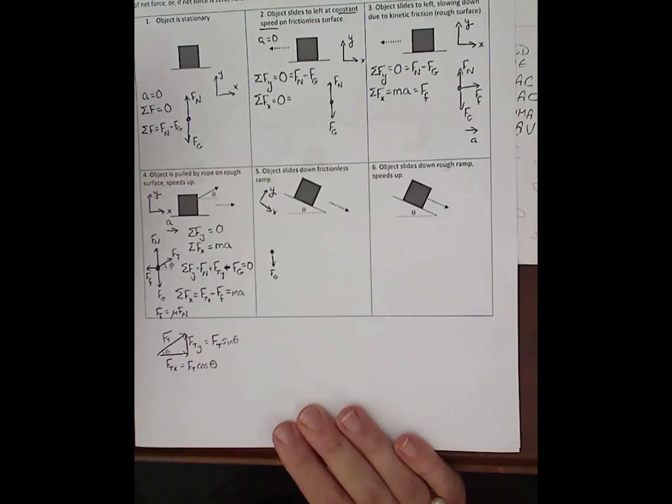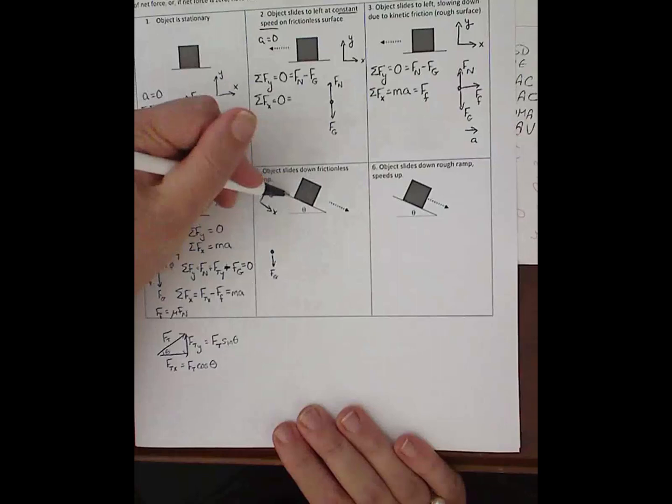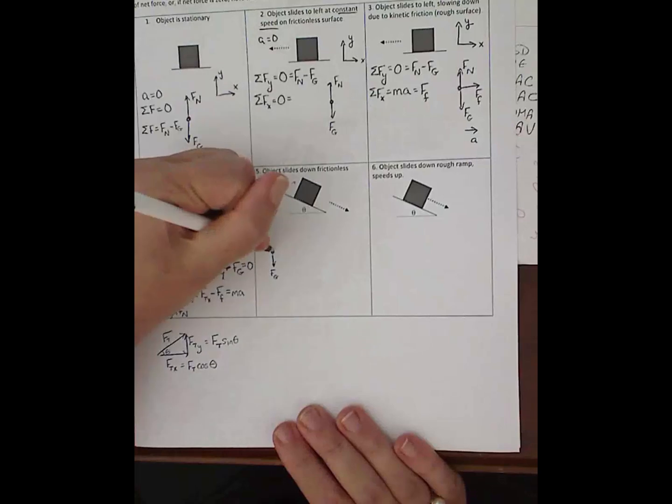I've got my normal force. Whenever anything is sitting on a surface, I have a normal force. What direction is the normal force? It's perpendicular to the surface. So it's going to be perpendicular to the surface of the ramp. So it's going to be up at an angle like this.